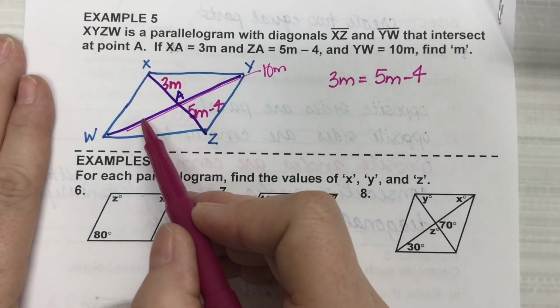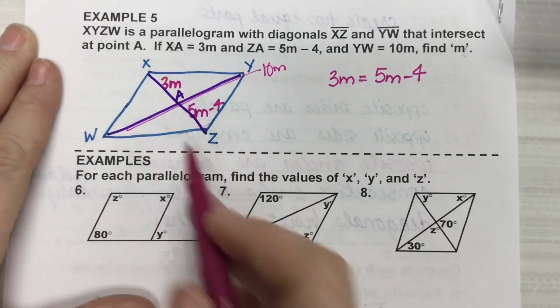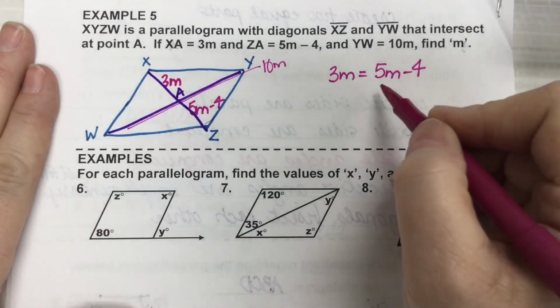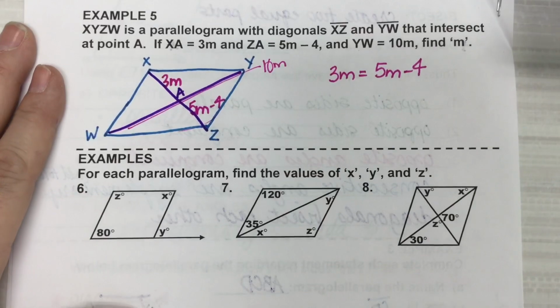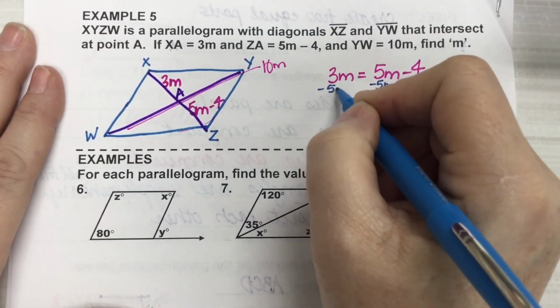It tells us that this is 5m and 5m on each side, but it doesn't help us because they're not equal to any of these. So we've got x's on both sides, so let's take away 5m. When you have it on both sides, you take away.